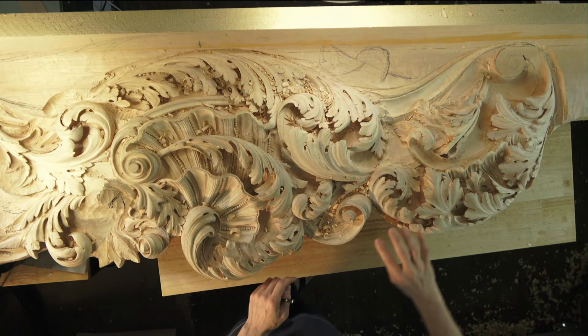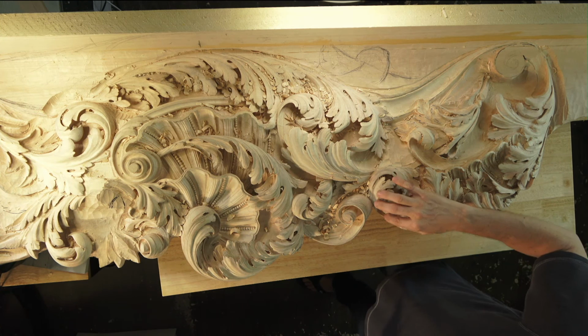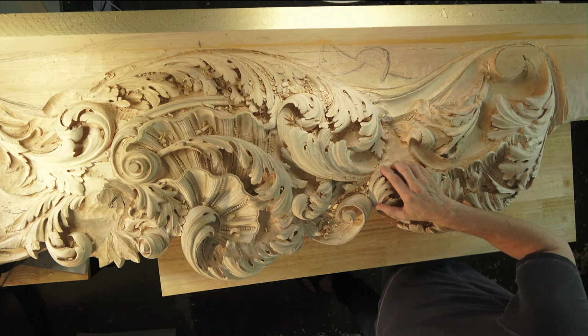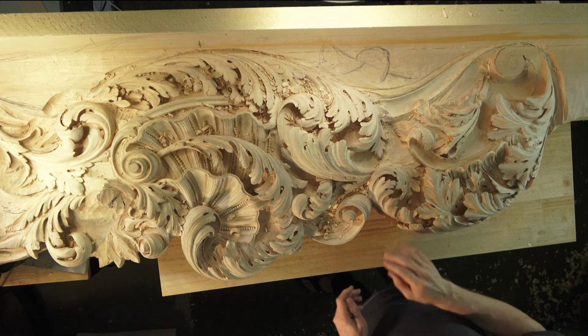Byzantine acanthus leaf is coming up, and let me see if I have it. Actually, let me show you right here. This movement right here, this movement, was inherited from Byzantine.